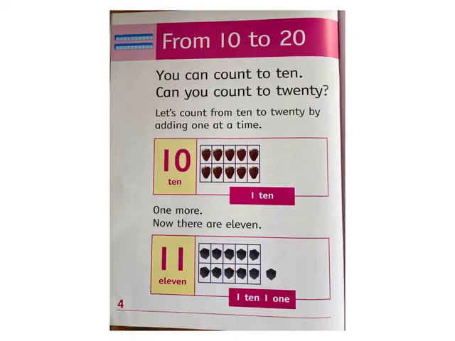You can count to 10. Can you count to 20? Let's count from 10 to 20 by adding 1 at a time. So in the first box here we have 10. And if you have a look, we have a 10 frame with 10 strawberries in it.